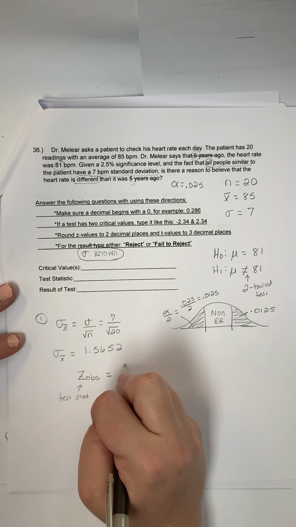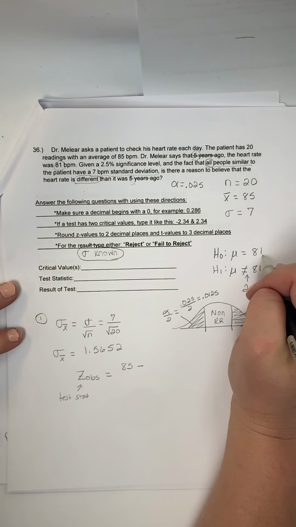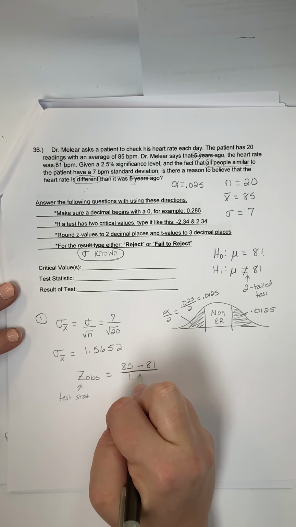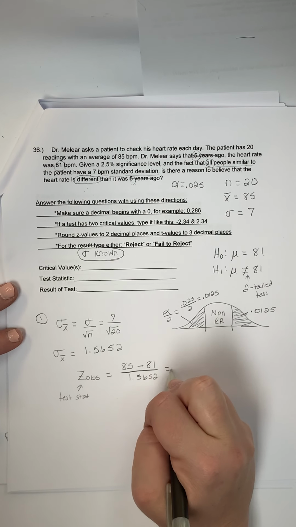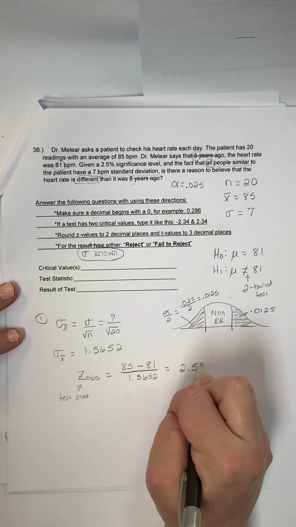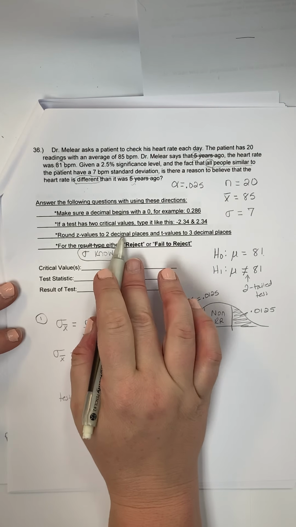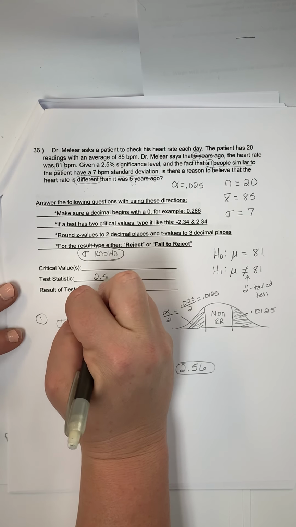That's going to be x bar minus mu, that's from my null, divided by sigma x bar. And I get a test statistic of 2.56. And because that's a z value, I'm only going to 2 decimal places. That is my test statistic.